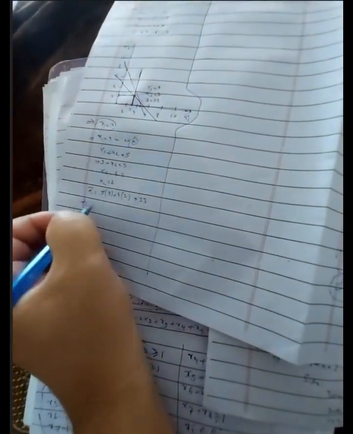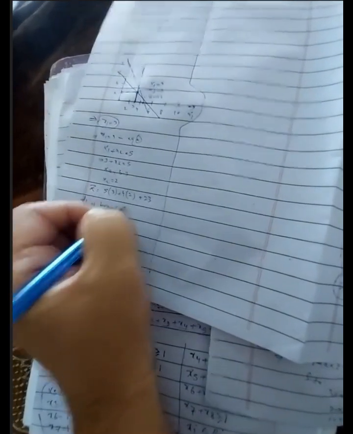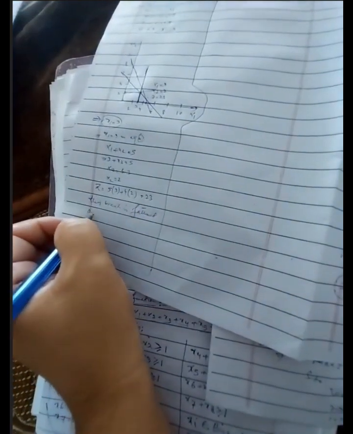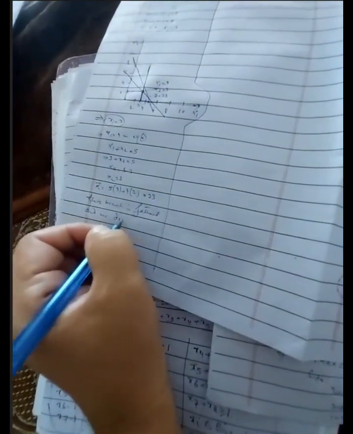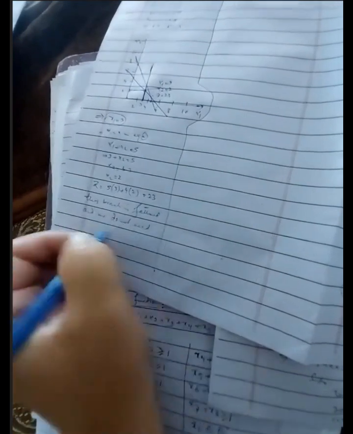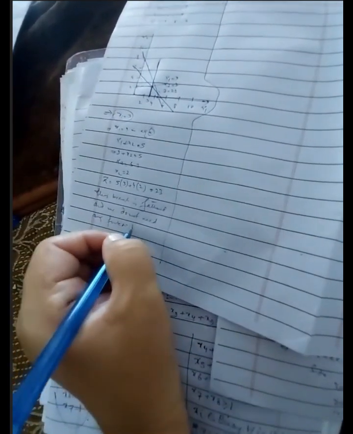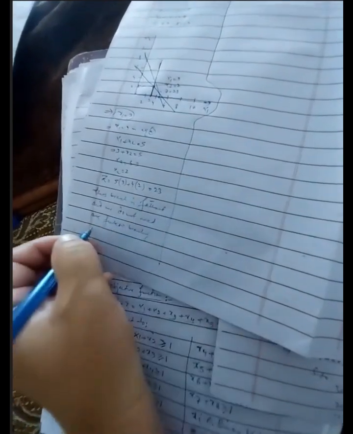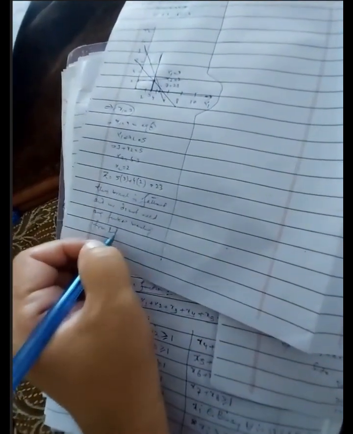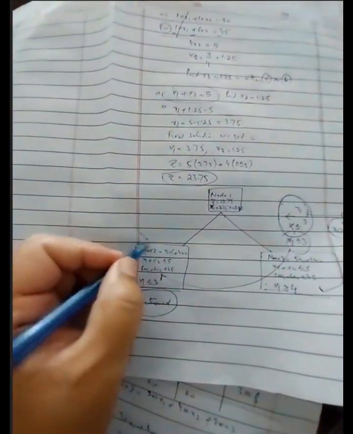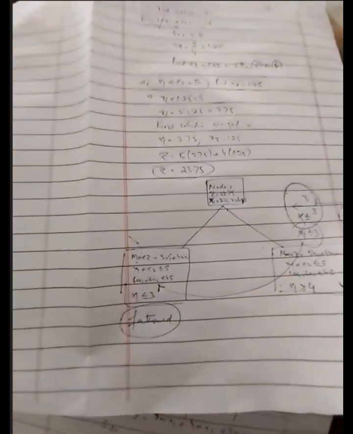We can say that this branch LP2 is fathomed, and we do not need any further branching from LP2.